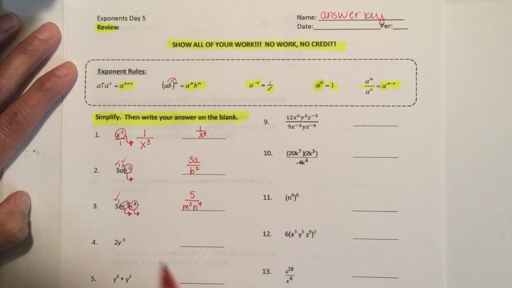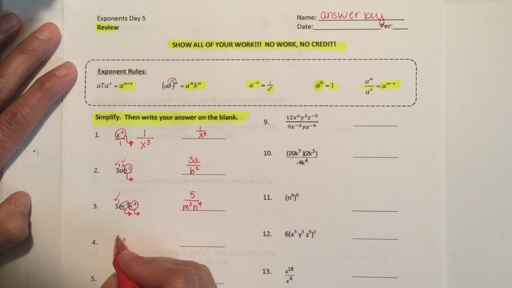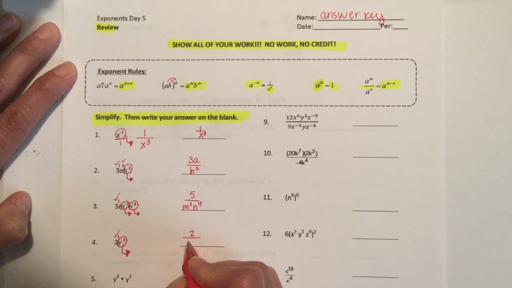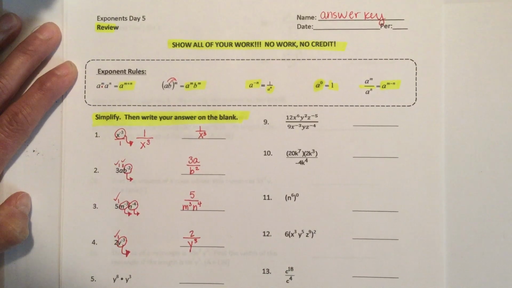Number 4, 2y to the negative 3. 2 has a positive exponent, y has a negative exponent, so you're going to move y to the bottom. 2 stays in the numerator, so 2 over y cubed.